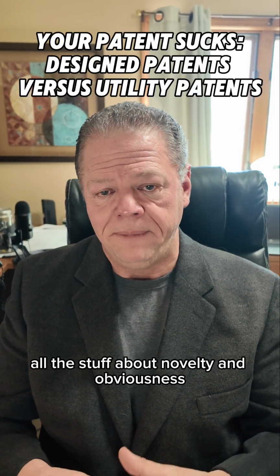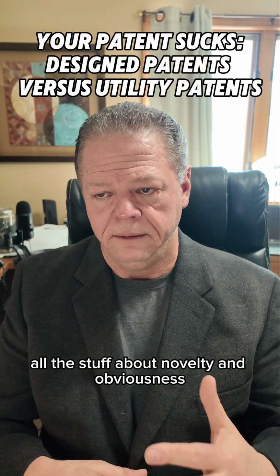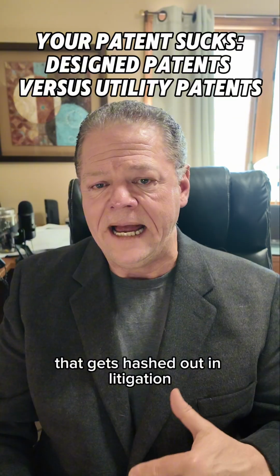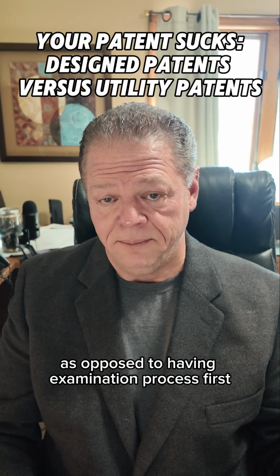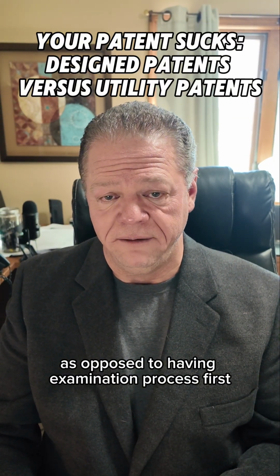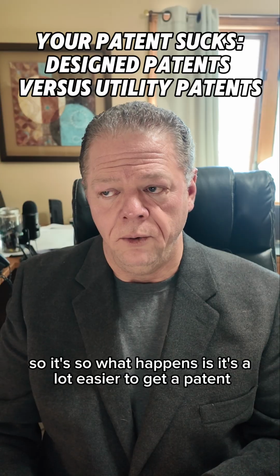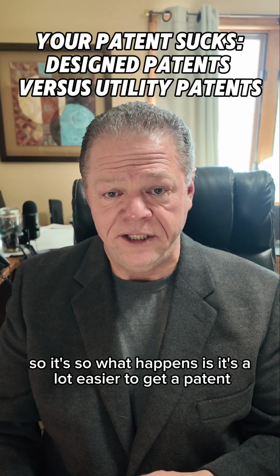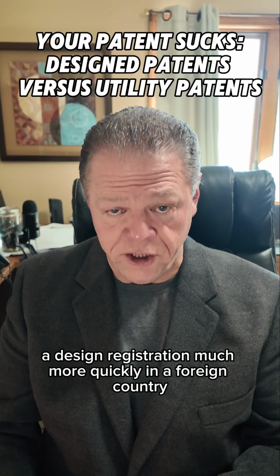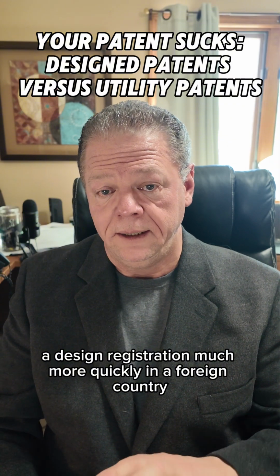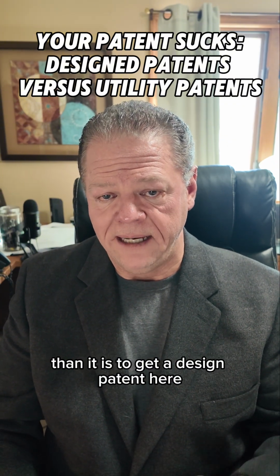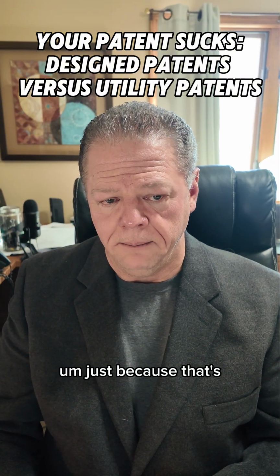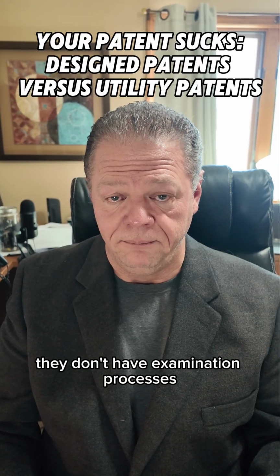All the stuff about novelty and obviousness, that gets hashed out in litigation as opposed to having an examination process first. So what happens is it's a lot easier to get a design registration, much more quickly in a foreign country than it is to get a design patent here, just because they don't have examination processes.